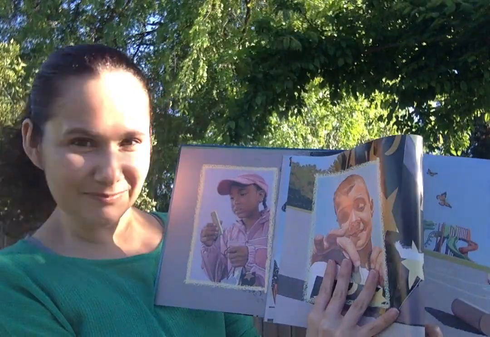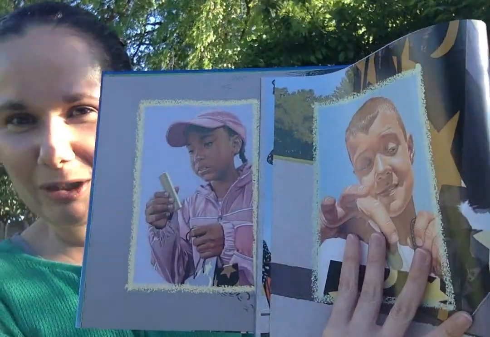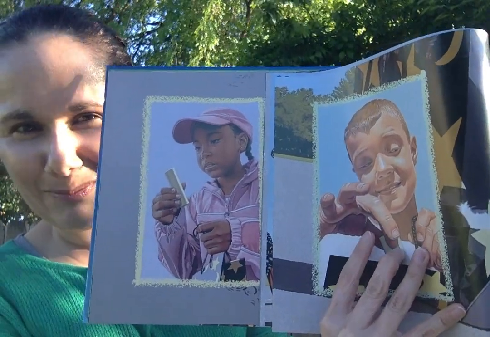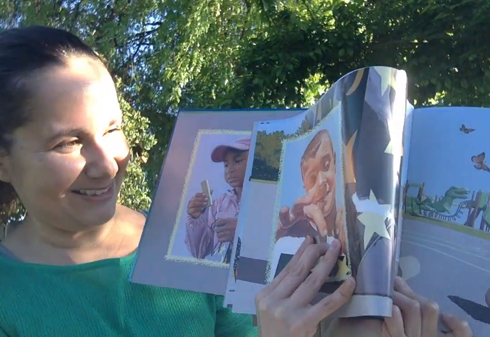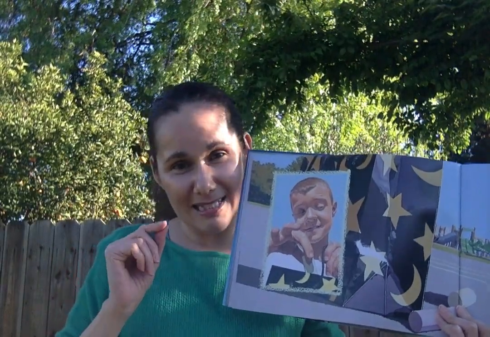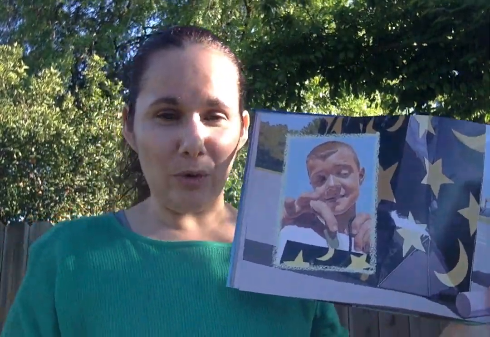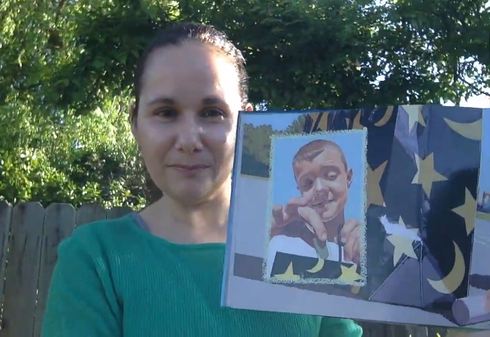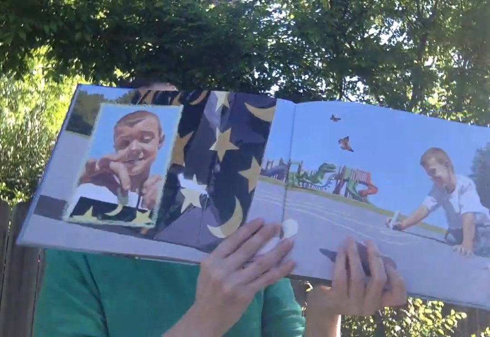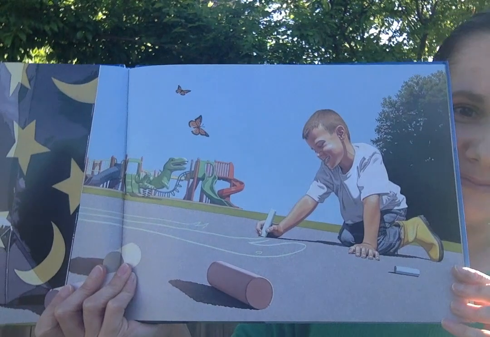Look at that. She had a really beautiful thinking face. And look at him on this side. Oh, I think he's really thinking hard. He wants it to be very, very special. He wants to be able to draw something that's very special. Here we go. And let's look at the other page.